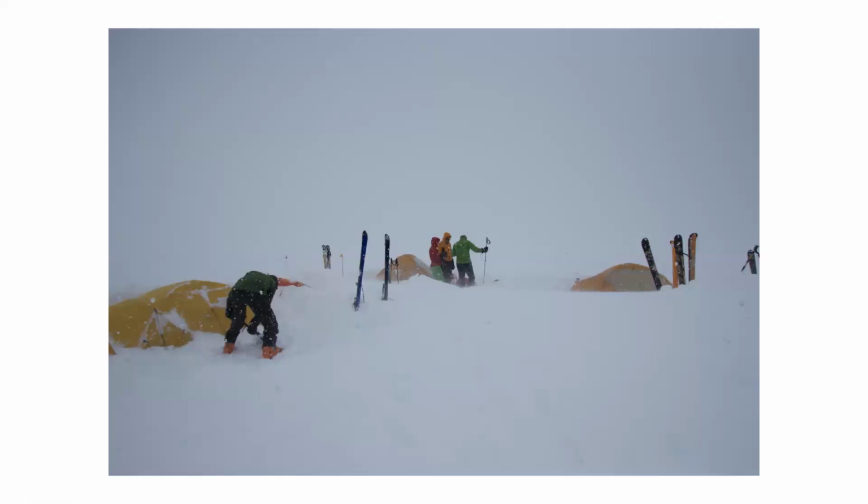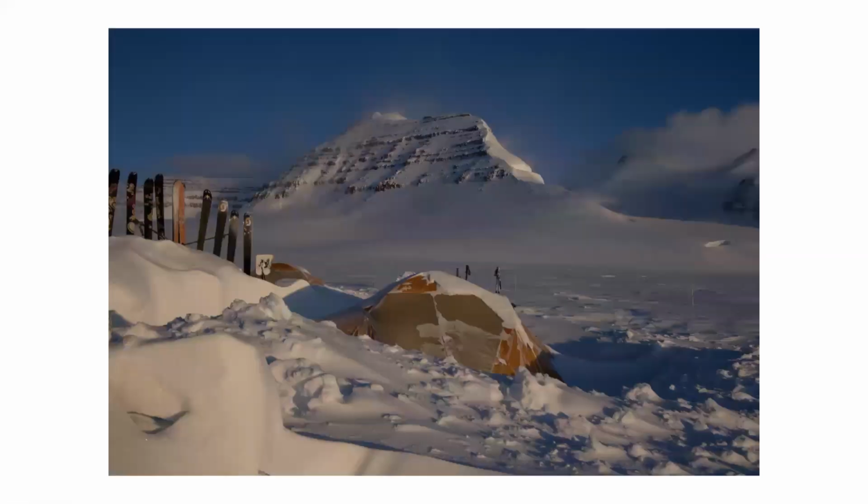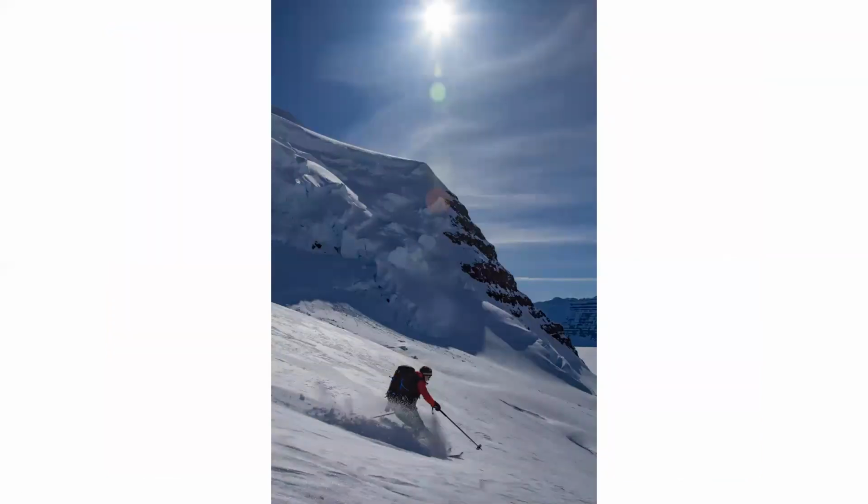So eventually it stopped snowing, and you can see how much snow we'd built up around the tents. And the light came good, and the skiing came good, and we had a couple of really nice days skiing while the weather settled and the snow settled before we tried to climb Gunbjornsfjeld.